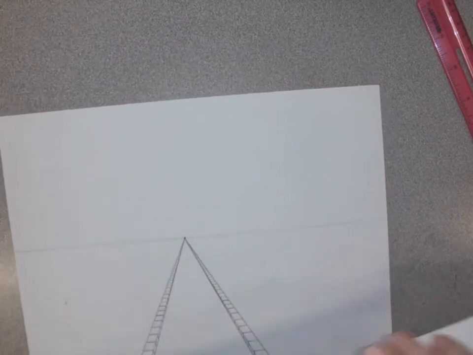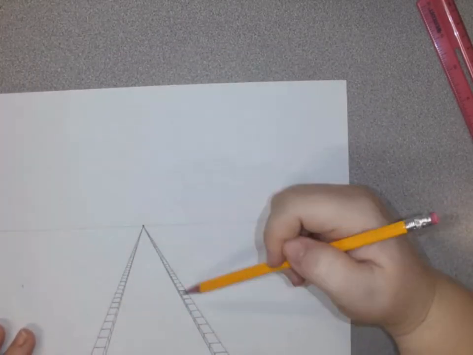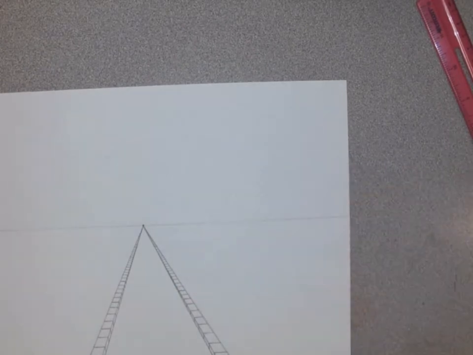Okay, as you can see, I fast forwarded through, so each of these lines are there already, so we give the illusion of our curve.